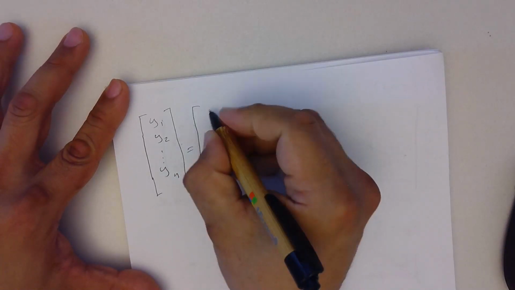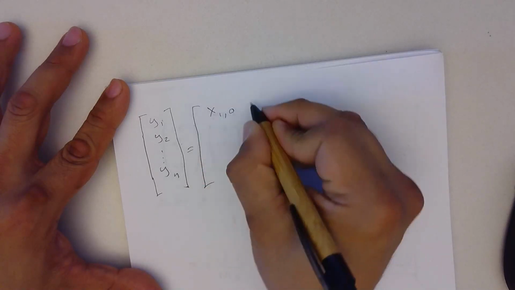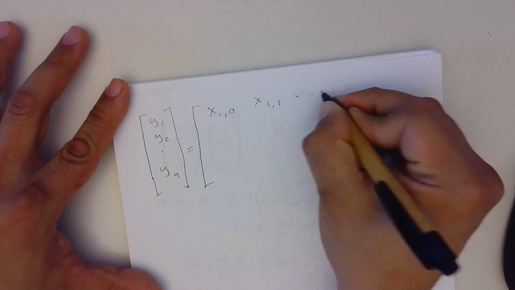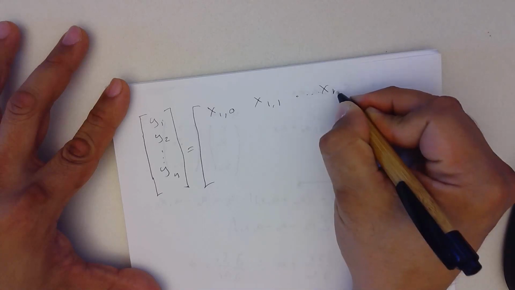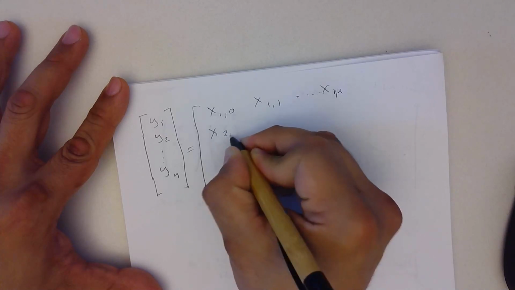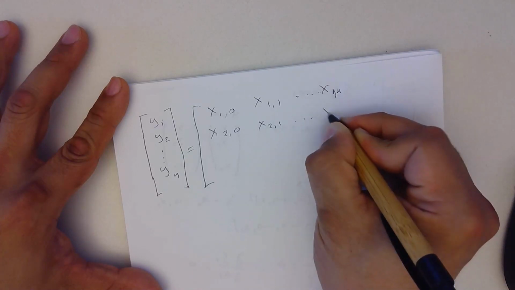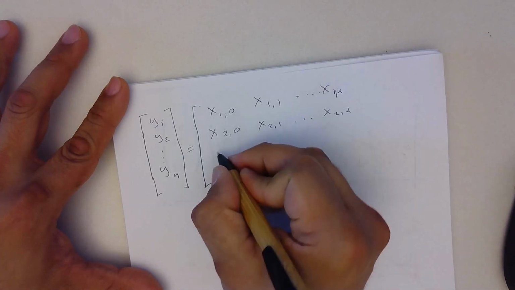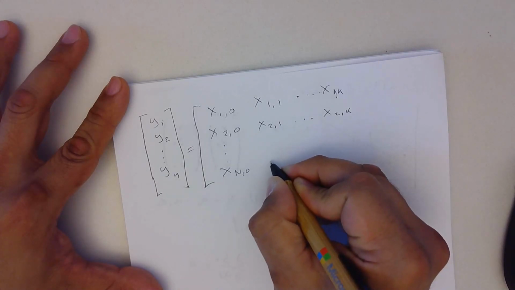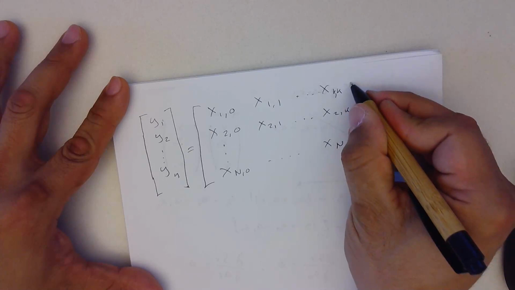this matrix, the resulting matrix of n rows: x10, x11, and so on, to x1k, right, x20, x21 to x2k, and so on, xn0, and finally the last one, xnk, right?